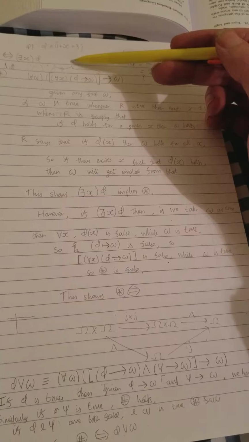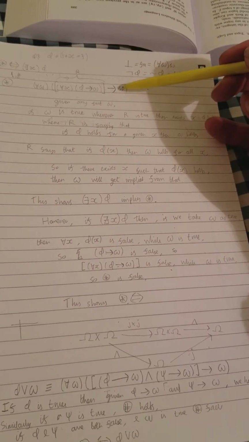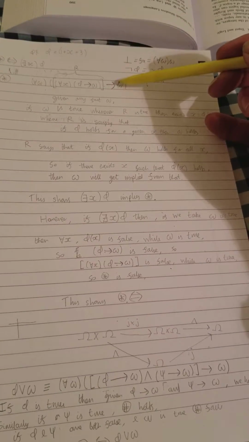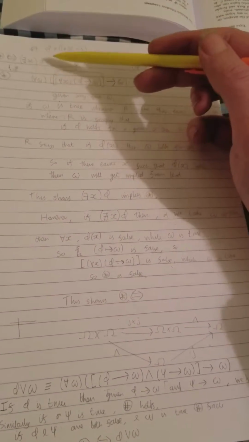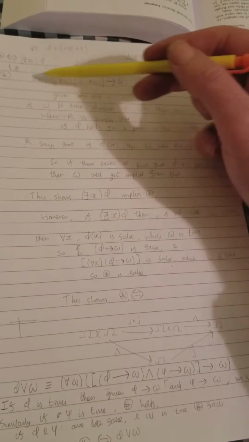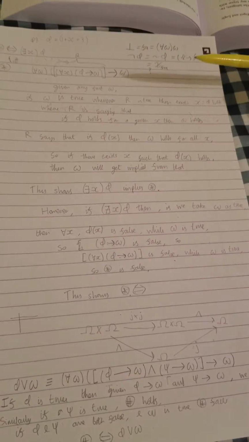So then r will be false, but then it's not true that r implies w for the case where w is true. So this will fail if there doesn't exist an x such that phi. So this does seem like it's equivalent to saying that there exists an x such that phi.